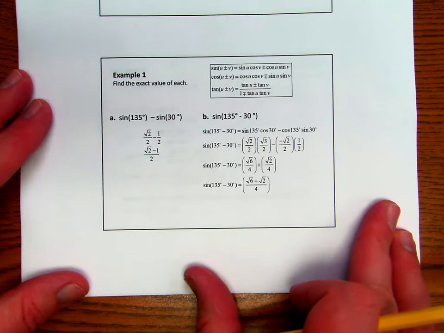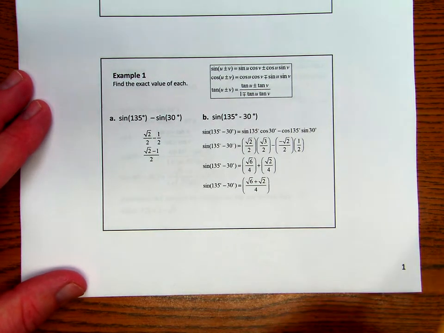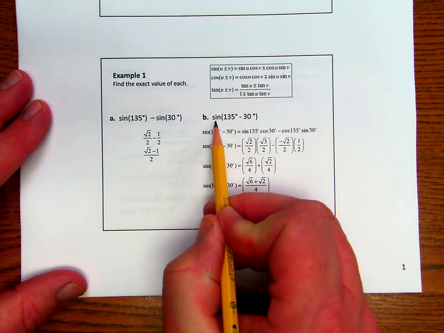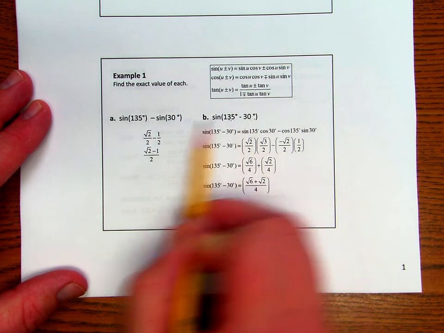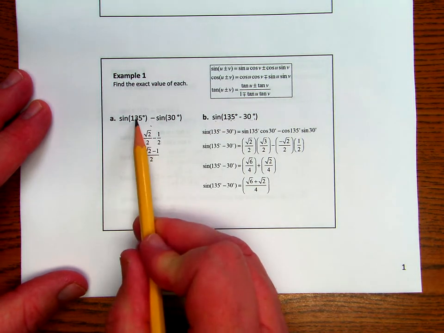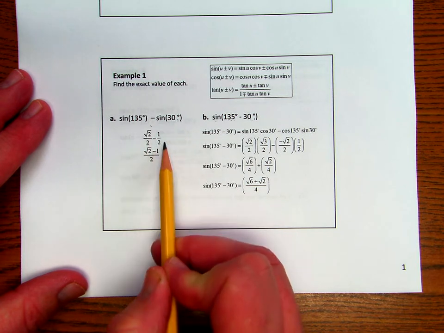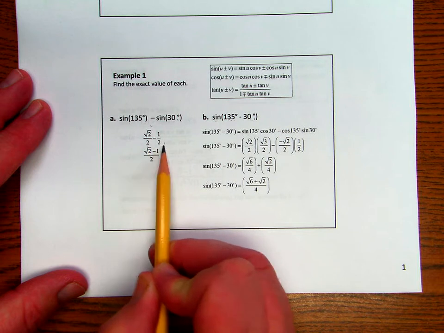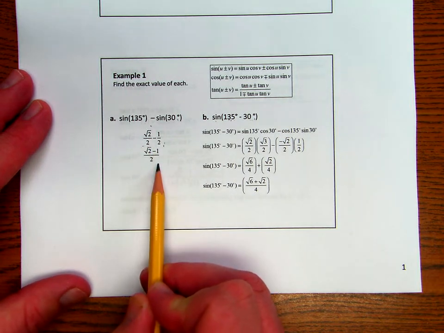Okay, first emphasizing some algebraic structure here. You can't take a trig function and distribute among 2 angles. This and this are not the same thing. Well, how do we treat those? Well, sine of 135, you can simply evaluate that right off the unit circle. Sine of 30, you can evaluate it right off the unit circle. As far as condensing these down or simplifying them down, that's the best you can do as a single fraction.